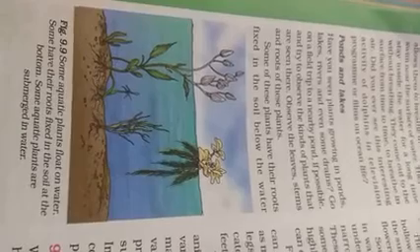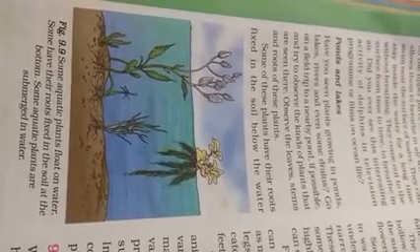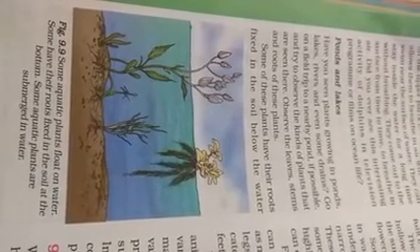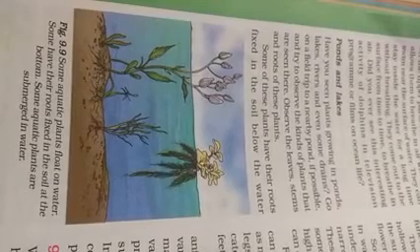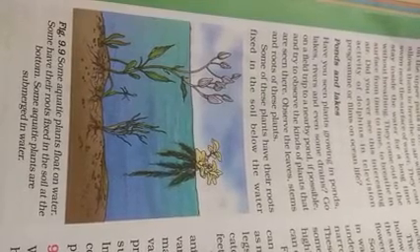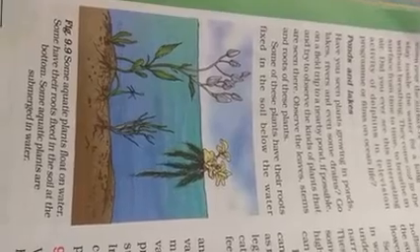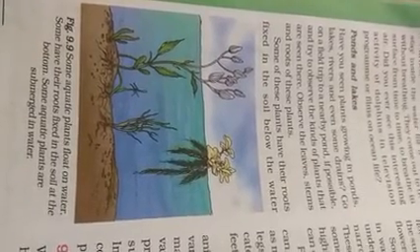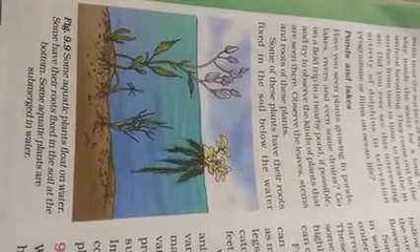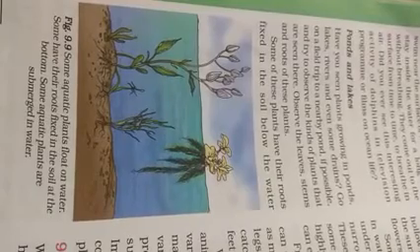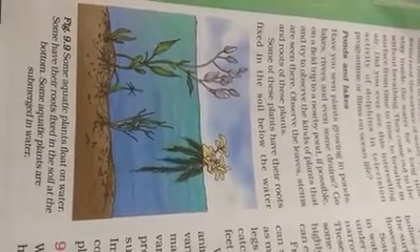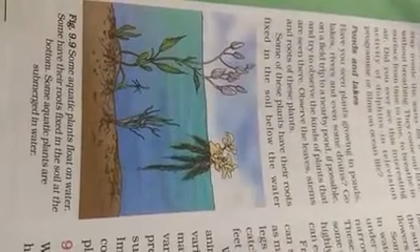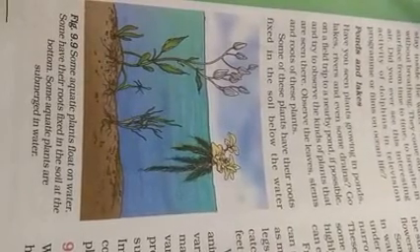Ponds, lakes, rivers, seas, oceans, and streams, etc. are the aquatic habitats. The plants that live in these aquatic habitats are of different kinds: some are fixed, some are floating, and some are submerged, in between these two.